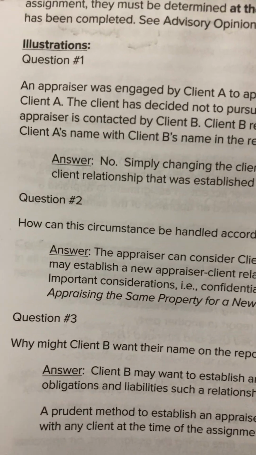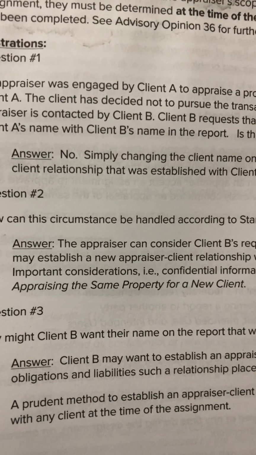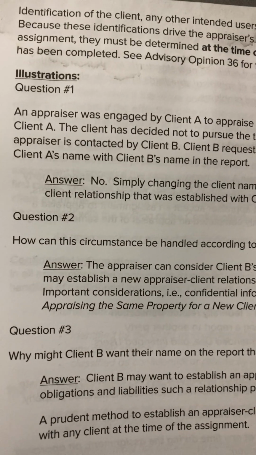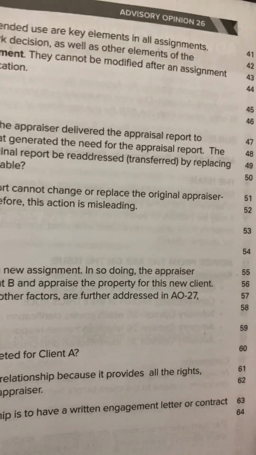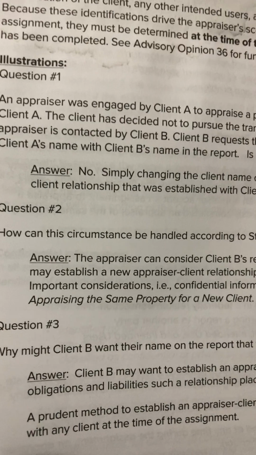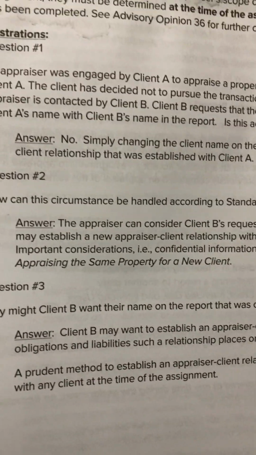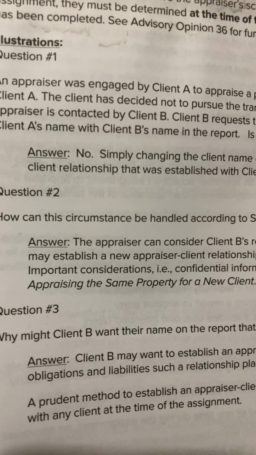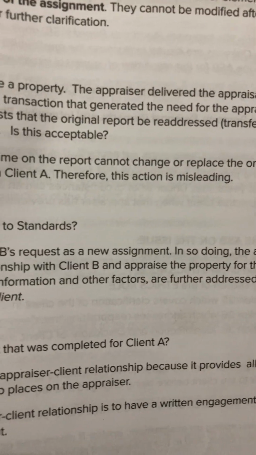Illustrations. Question number 1. An appraiser was engaged by client A to appraise a property. The appraiser delivered the appraisal report to client A. The client has decided not to pursue the transaction that generated the need for the appraisal report. The appraiser is contacted by client B. Client B requests that the original report be readdressed, which means transferred, by replacing client A's name with client B's name in the report. Is this acceptable? Answer: No. Simply changing the client name on the report cannot change or replace the original appraiser-client relationship that was established with client A. Therefore, this action is misleading.